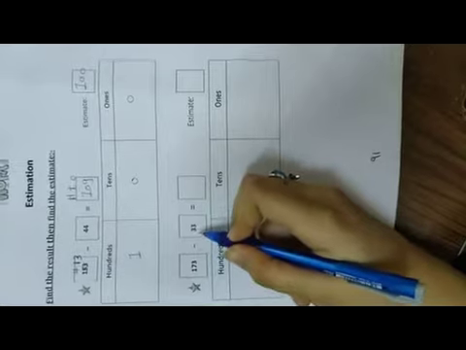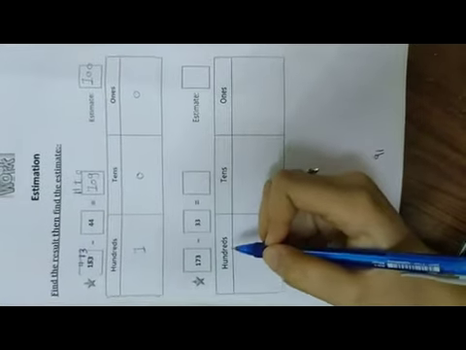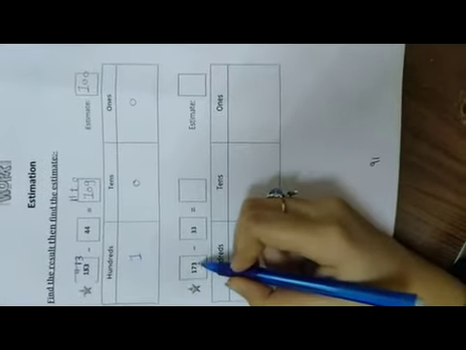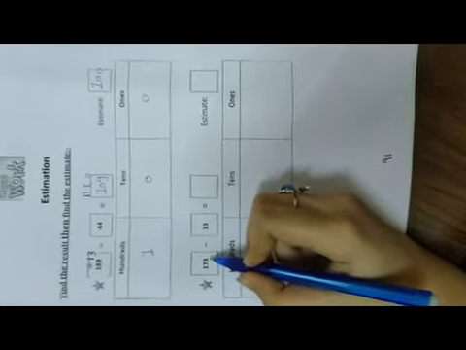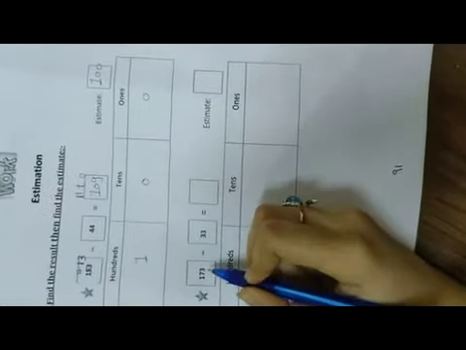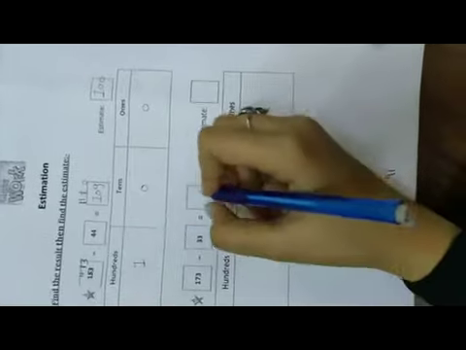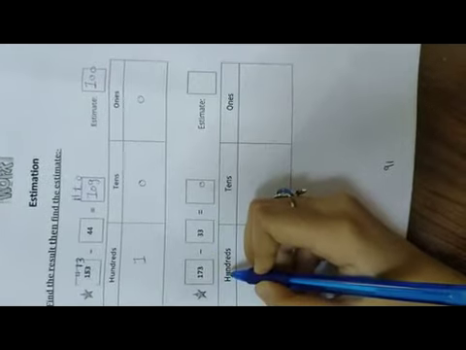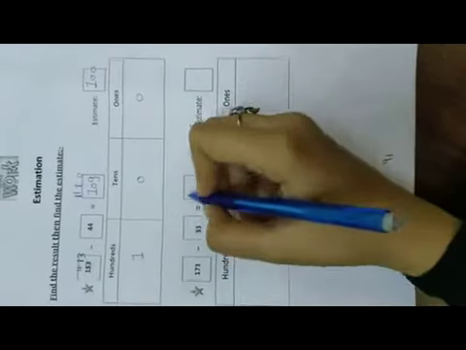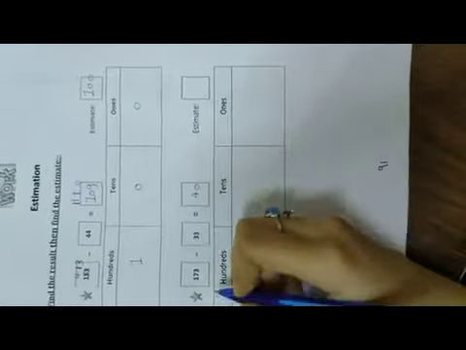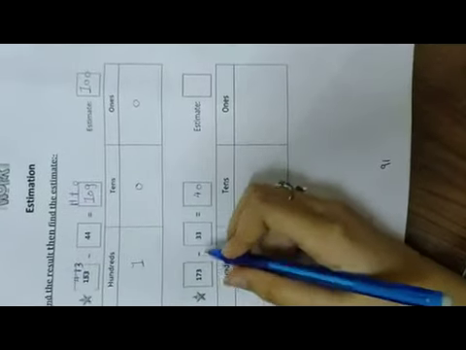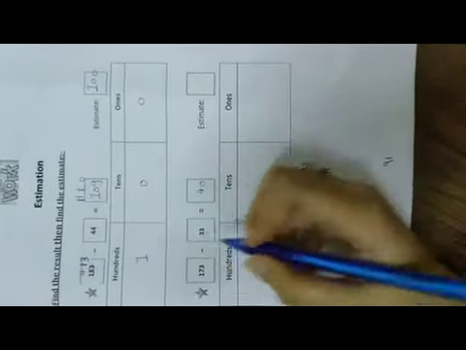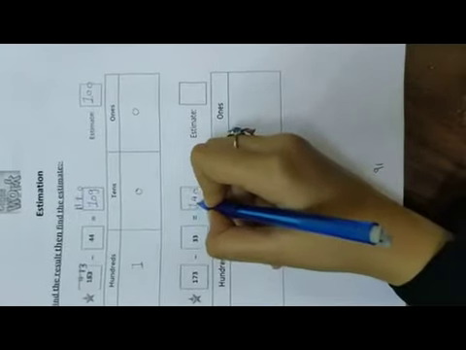173 minus 33, the same steps. First, I need to subtract ones minus ones. 3 minus 3, excellent, equals 0. 7 minus 3, tens minus tens, equals 4. Excellent. And 1 minus nothing, 1 in the hundreds minus nothing here, so it will be 1.